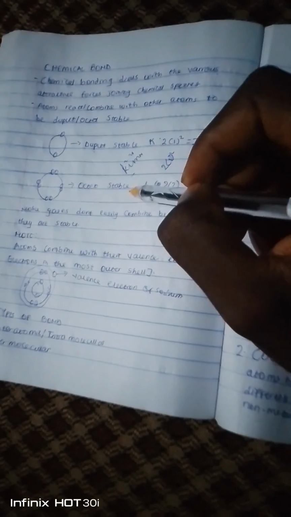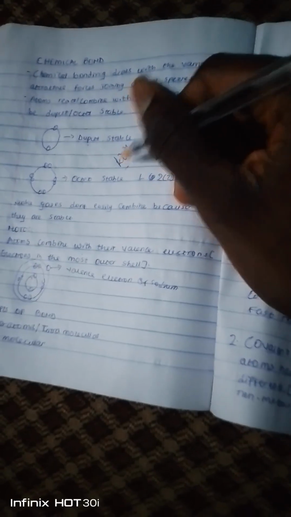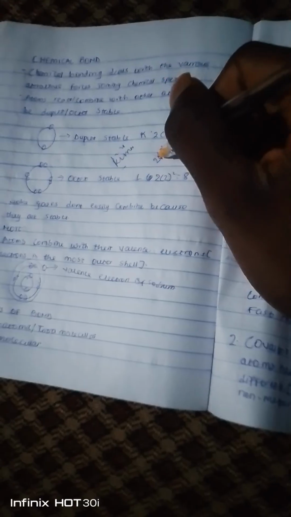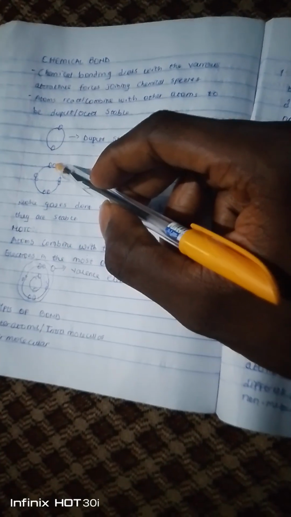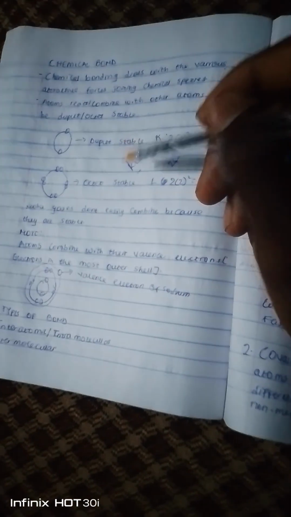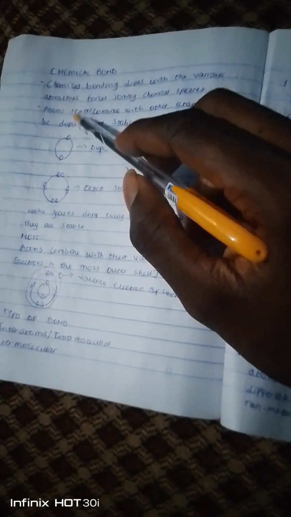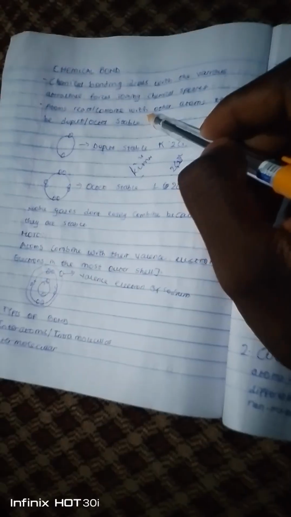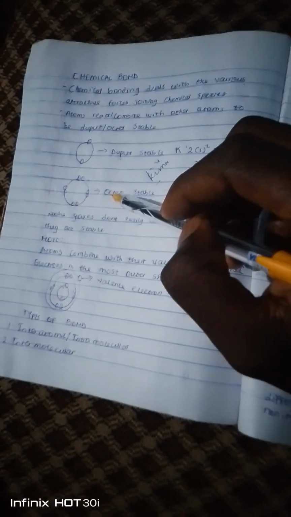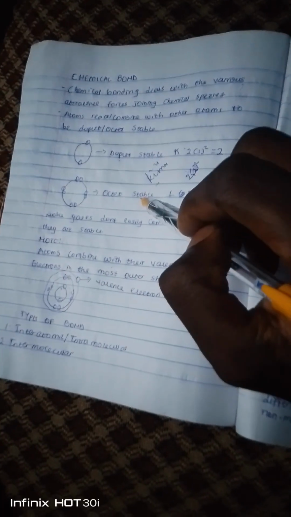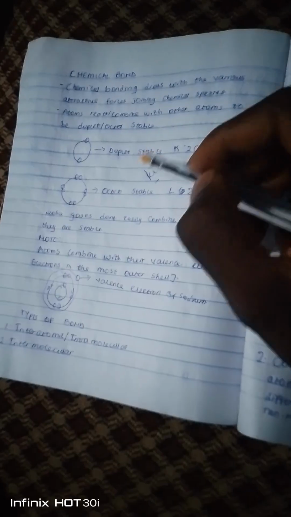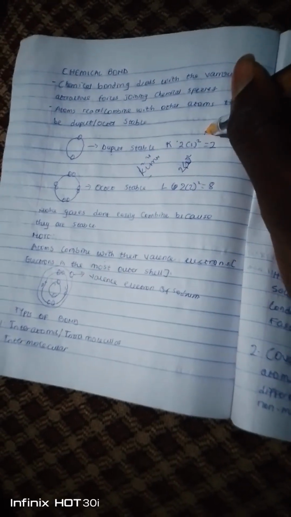Then another one is octet stable. The second one is L. Once you put 2 inside here, 2 raised to power 2 is 4. 4 times 2, 8. So the number of electrons that is supposed to be here is 8. So once you have that 8, it is octet stable. So I'm saying atoms react or combine because they either want to be duplet stable or octet stable. So duplet stable and octet stable is the goal of every chemical combination.